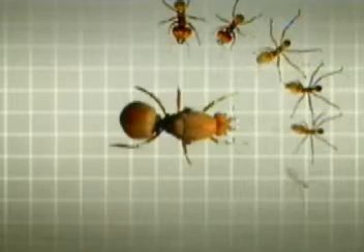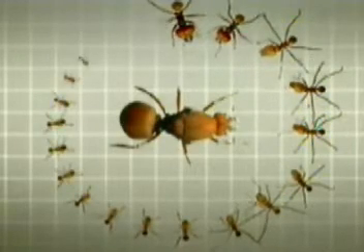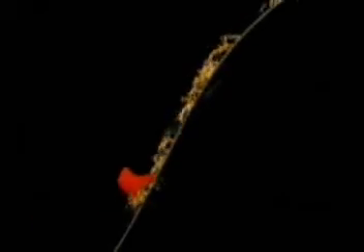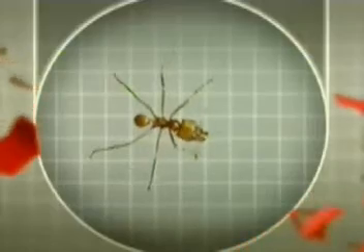Each ant in the leafcutter ant colony has a specific job to do and knows how to do it instinctively. The largest ants are the gatherers. They brave the outside world to cut the discs out of leaves. Then they carry them back to the nest. The smaller ants take over. They shred the discs into minute pieces, mix them with their saliva, and add them to the garden.